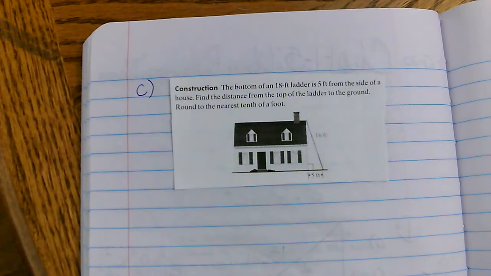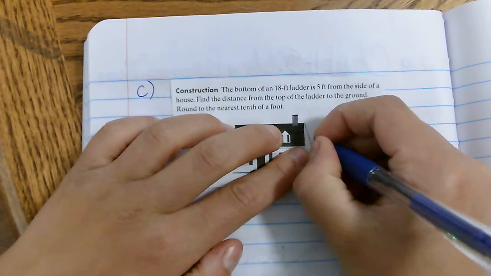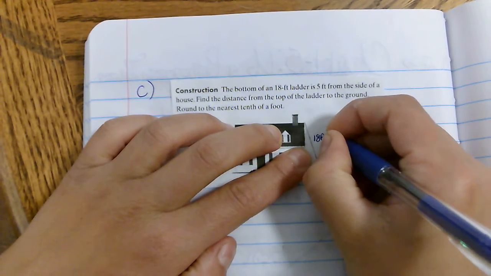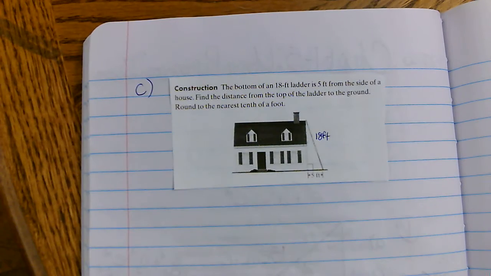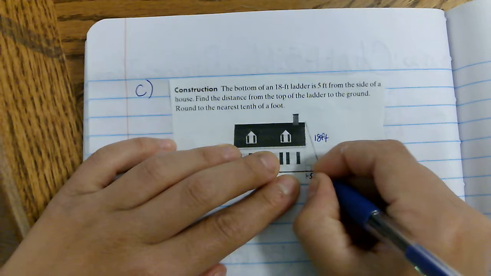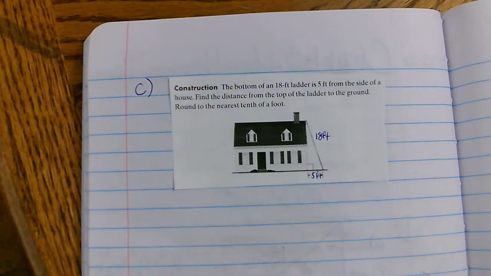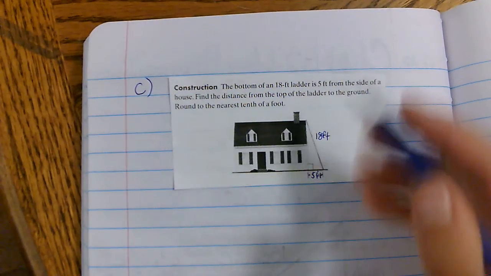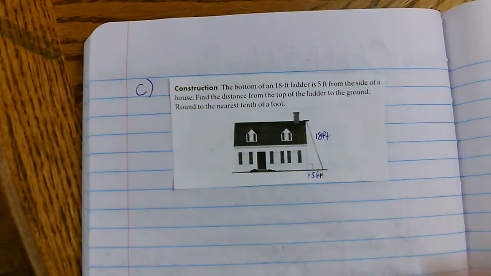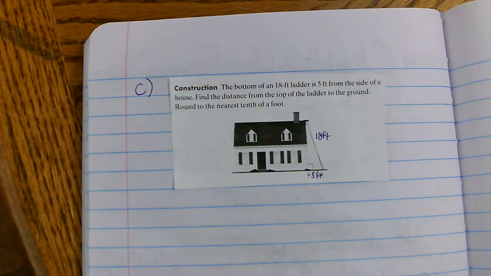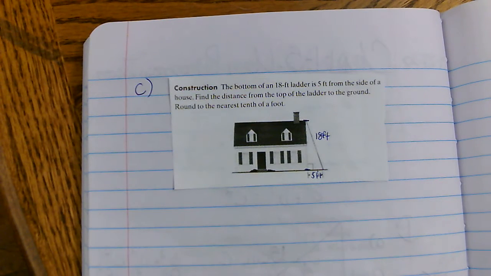So it says, the bottom of an 18-foot ladder, that's this right here. I'm just going to write it a little bigger because it's kind of hard to see. It says 18 feet. The bottom of an 18-foot ladder is 5 feet from the side of a house. Find the distance from the top of the ladder, so right here, to the ground, here. Round to the nearest tenth of a foot.